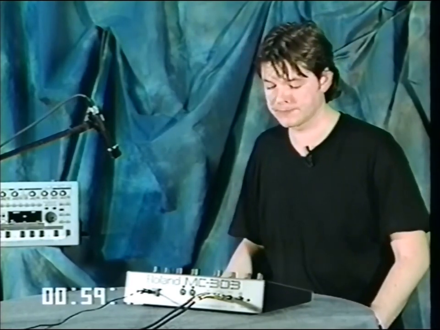Now, although we've been modifying some of the preset patterns, it is actually possible for you to record your own pattern from scratch. And I'll show you how to do that. We're going to use a technique called real-time recording. There is another way of doing it, but we'll look at that next.